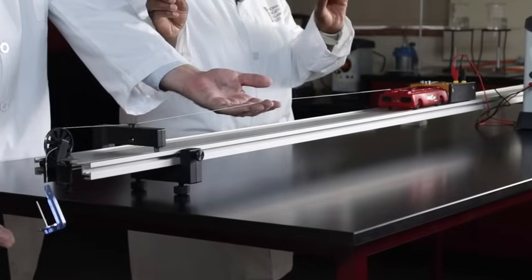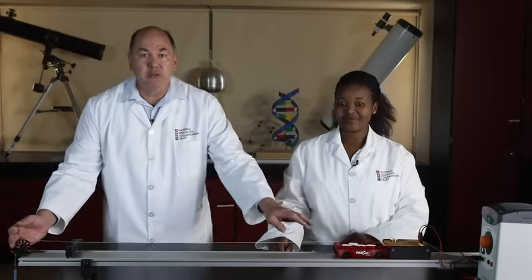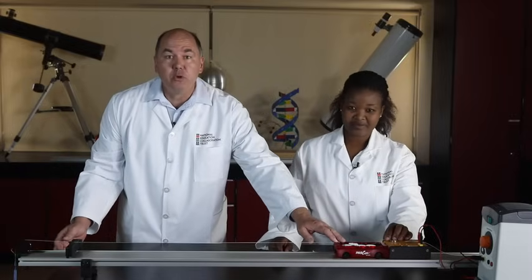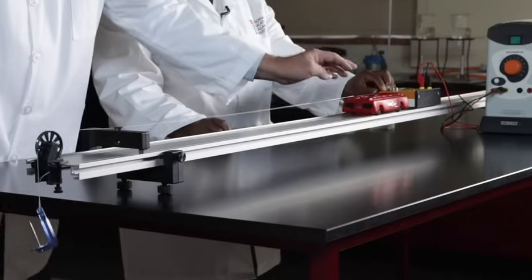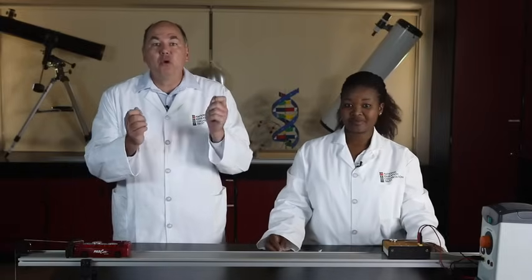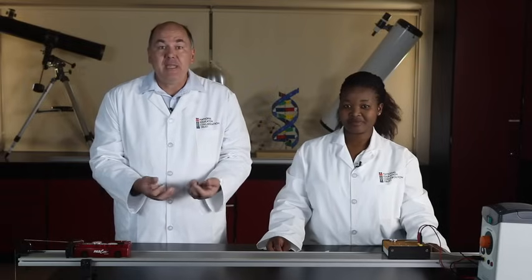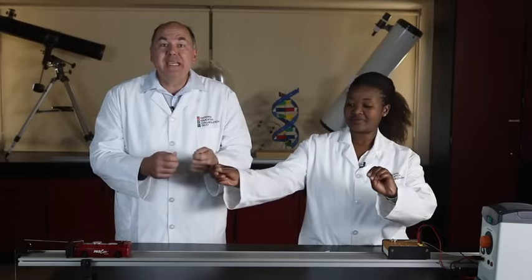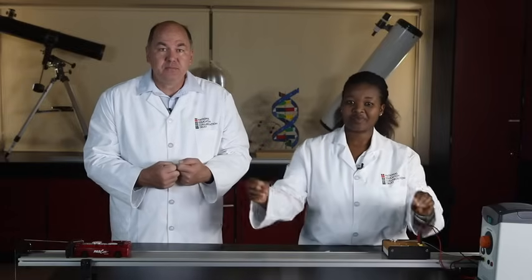The basic setup is a trolley on a track attached with a light, inextensible string to a weight that hangs over a pulley. When the trolley is released, the weight pulls the trolley down the track. The string must be light so it has almost no mass compared with the weights and the trolley. It must not stretch. We say it must be inextensible. The force of the weight is exerted 100% on the trolley. There is no stretching of the string.